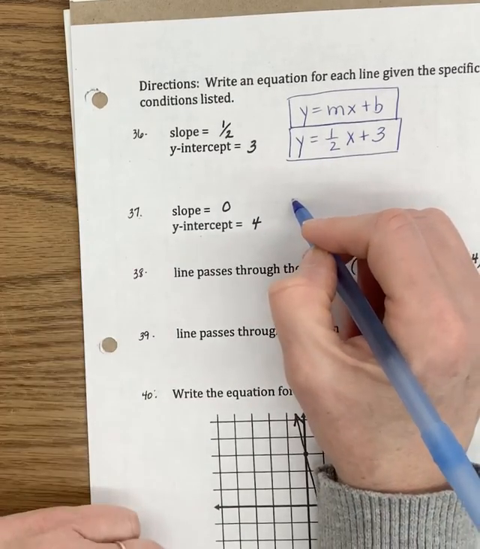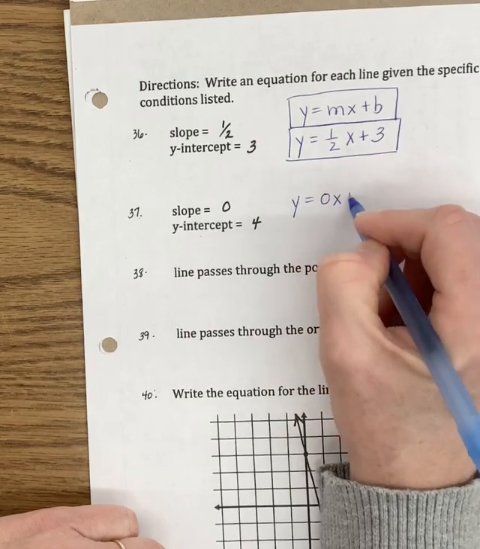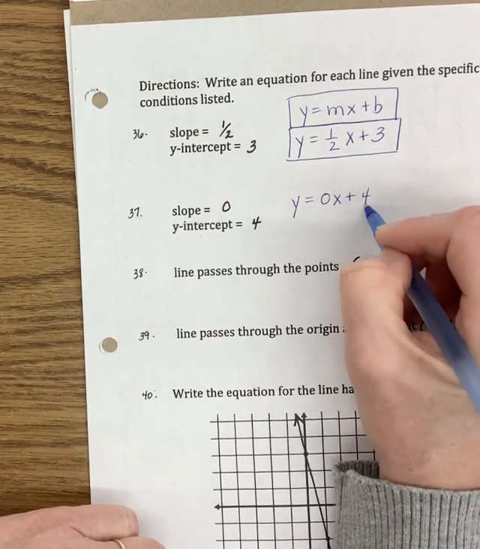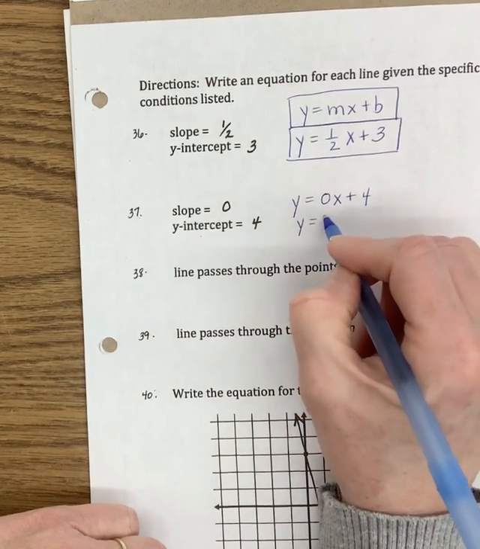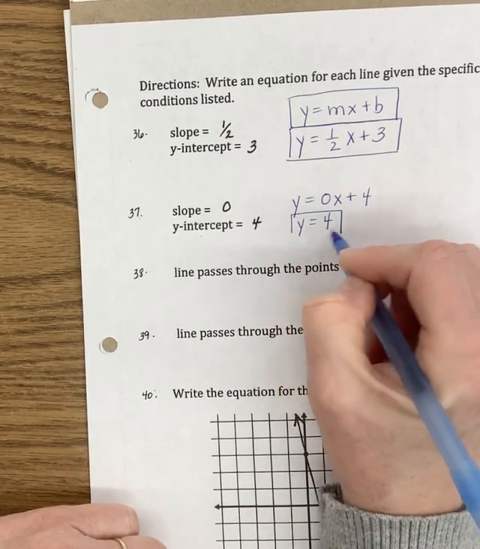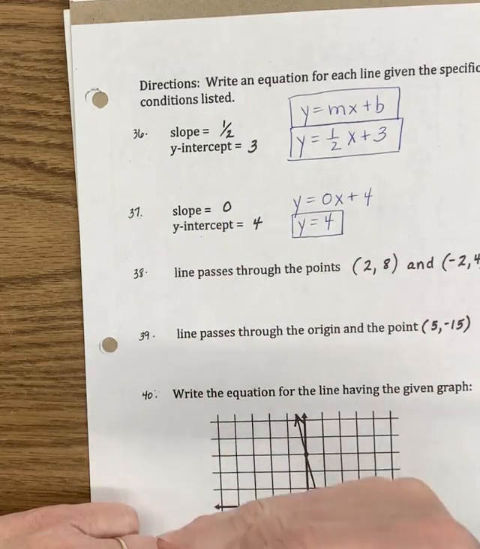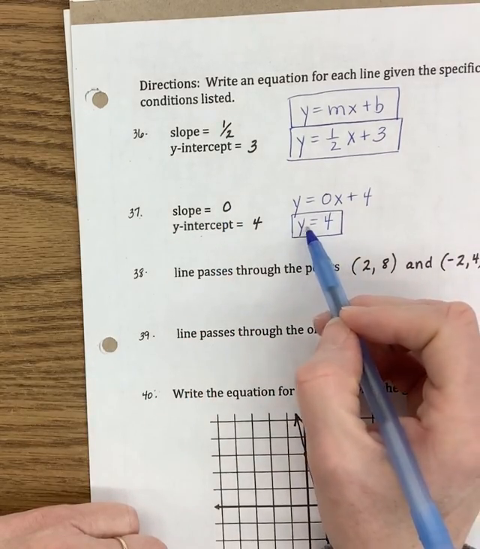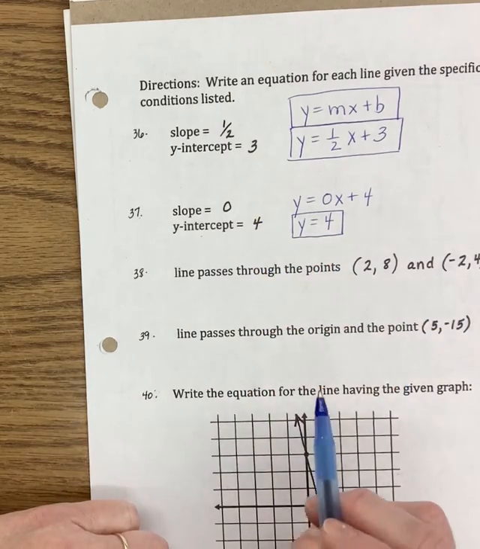Same thing. Slope is 0. Y equals mx plus b. M is 0. B is the y-intercept, which is 4. I don't want to leave it 0x. That's 0. So we're just going to put y equals 4. This is a horizontal line. Every horizontal line has slope 0. It's completely flat, no rise. It will have an equation y equals a number, and the only number that y could equal would be 4.